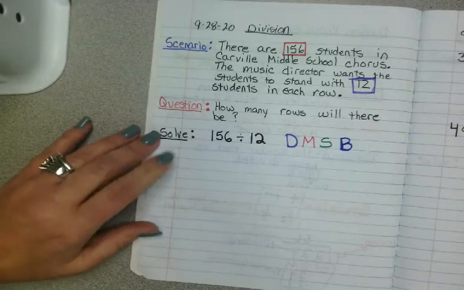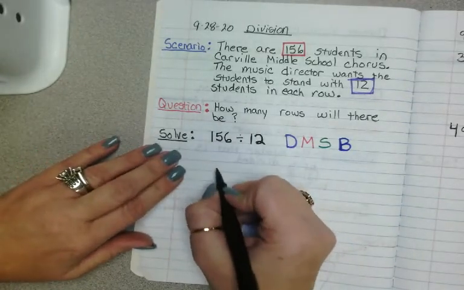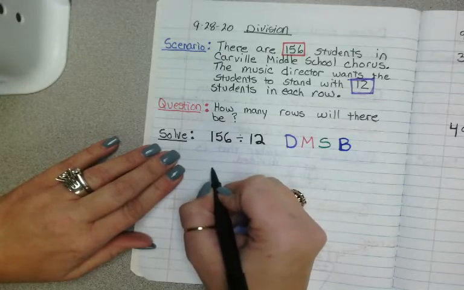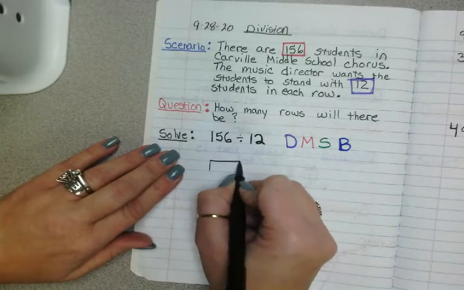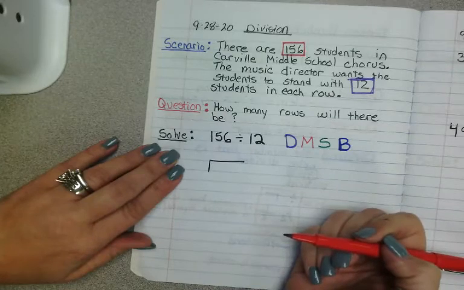The way we do this mathematically is it's a long division problem, so I'm going to set it up this way, using the division bracket. Earlier we talked about what a divisor is.